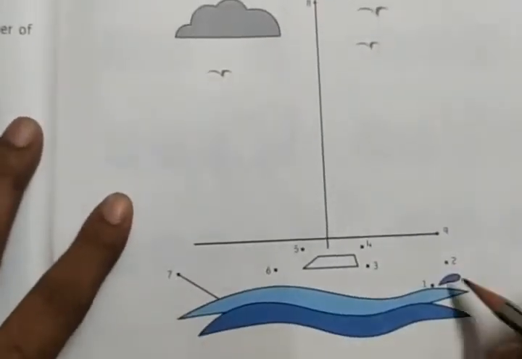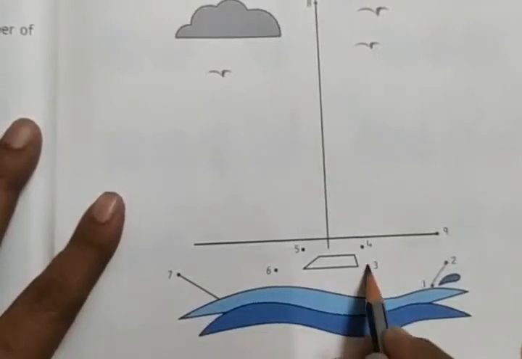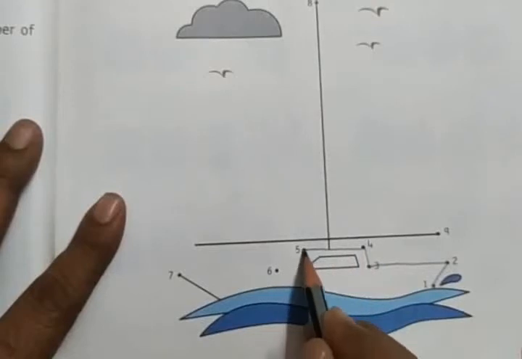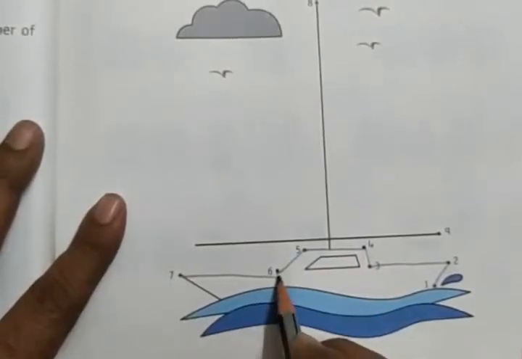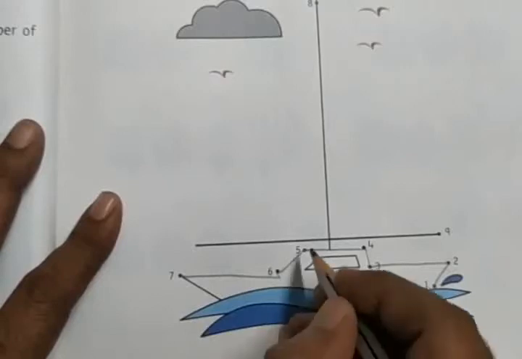Here we need to join the dots and color it. 1, 2, 3, 4, 5, 6, 7, then where is the 8?